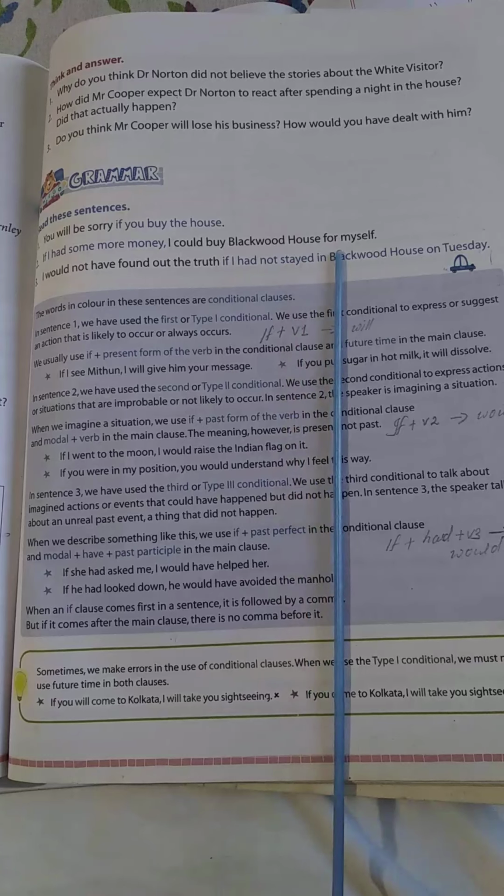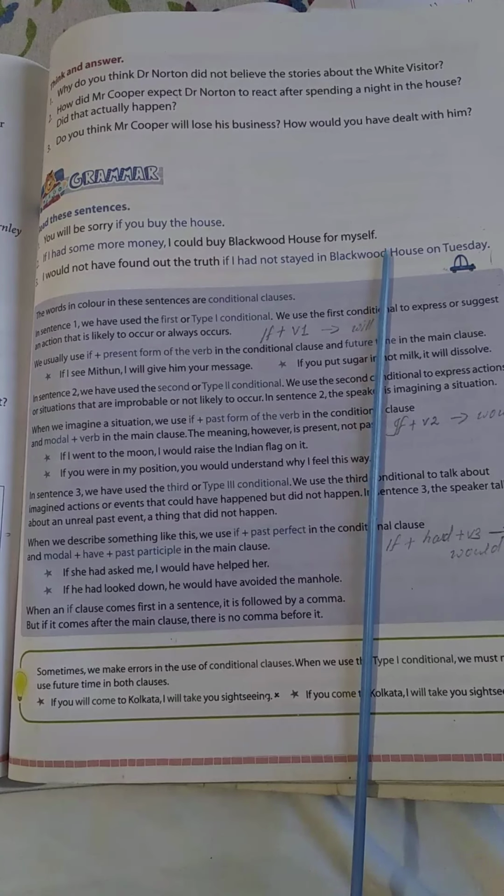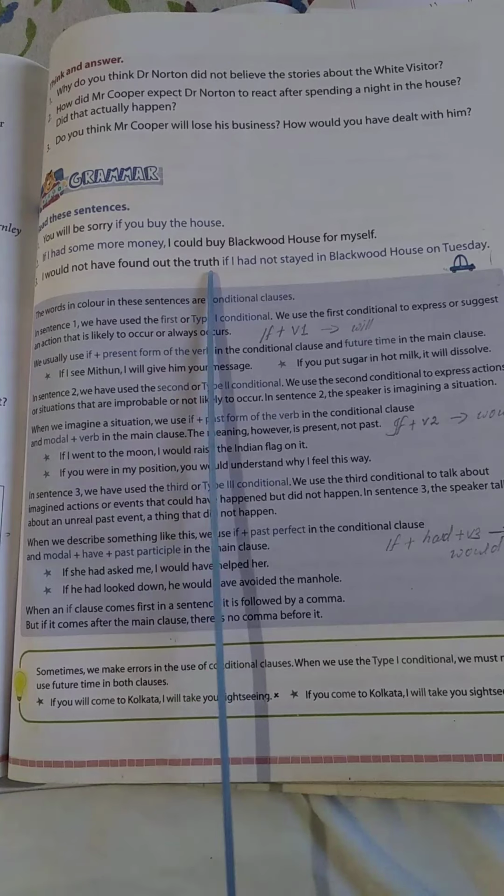Got it? Did you open your book? If I had some more money, had is the past tense. I could is the past tense. I could buy Blackwood house for myself. Right? So these if sentences you can also find from this chapter. Fine. I would not have found out the truth.